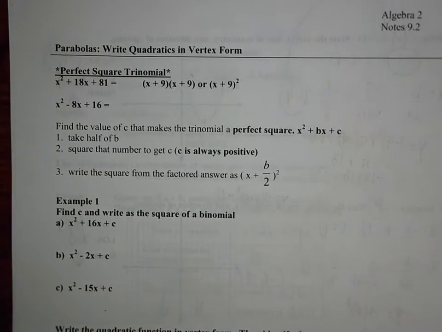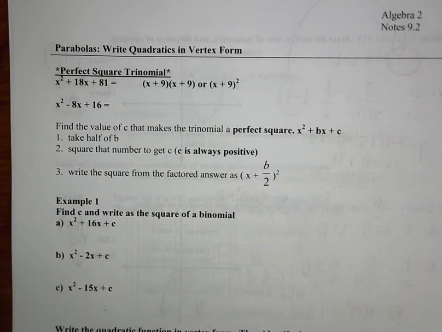Okay, 9.2, we are going to be talking about parabolas and how, if they're not written in vertex form, to actually write them in vertex form. Because sometimes they're going to want you to do that. And this would be one more way you could figure out your vertex. You can take it from standard form and write it into vertex form.